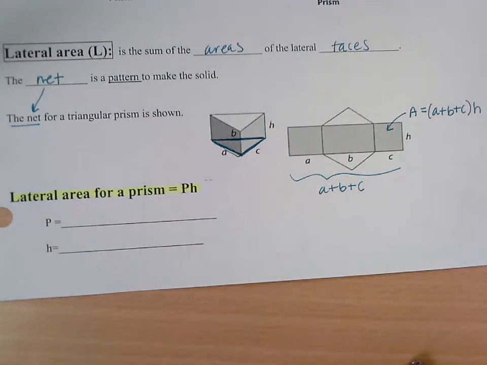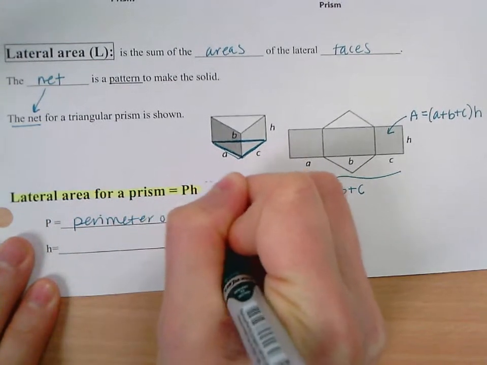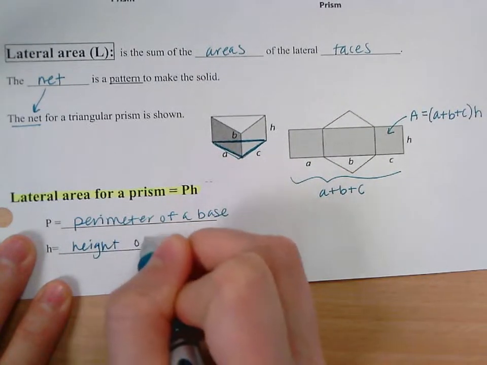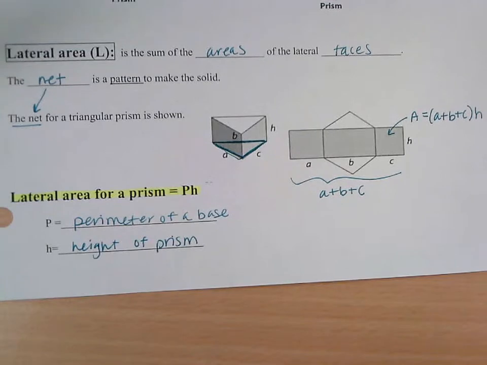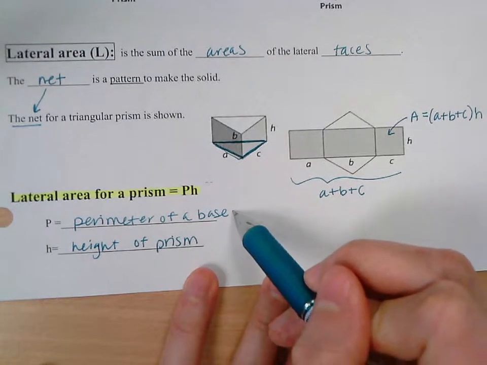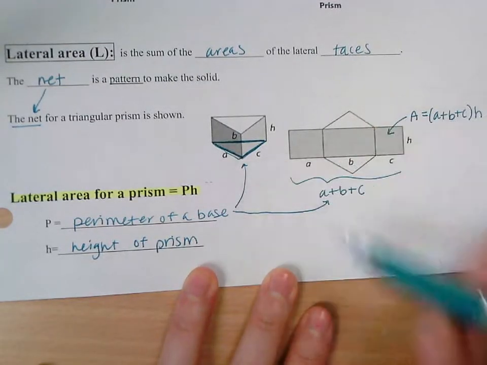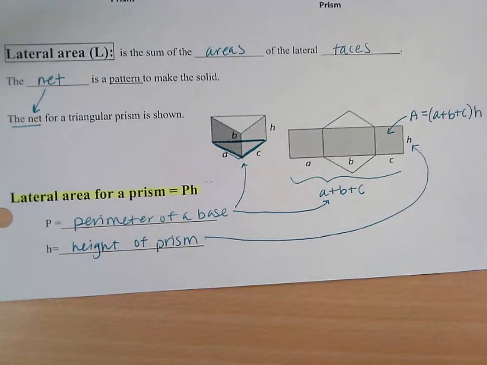Capital P is the perimeter of a base. And then H is the height of the prism. So if you want to draw an arrow, this A plus B plus C is actually the perimeter of that base. And then the height of the prism is the H. So the P, capital P times H is what you need to remember for lateral area. Okay, questions there.